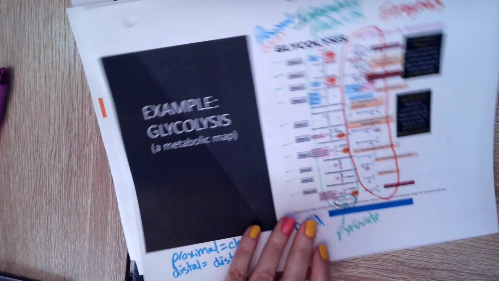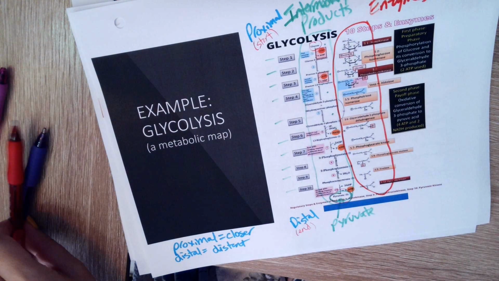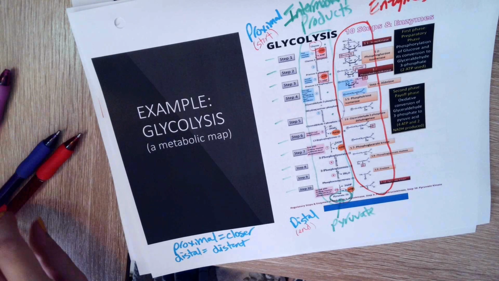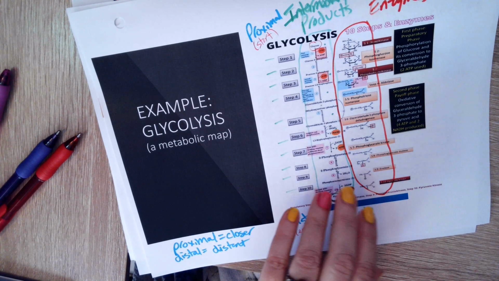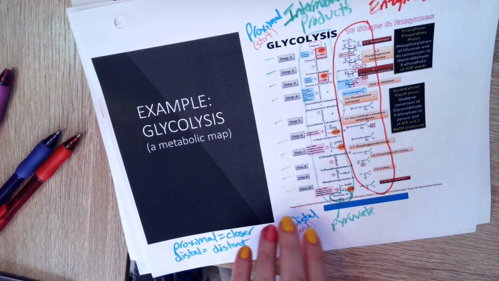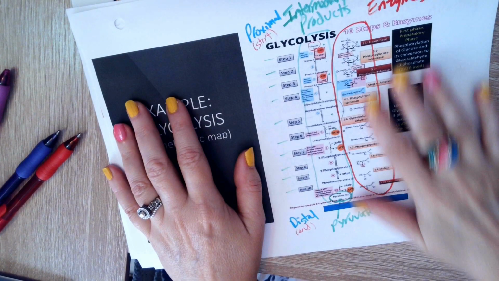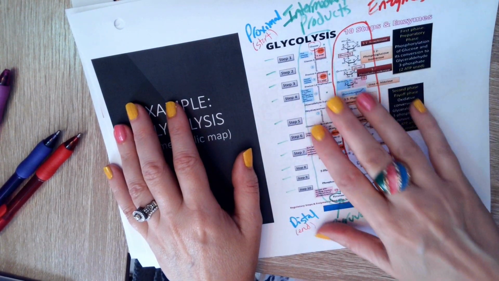Okay, now before I flash that at you, I do want to remind you that you do not have to memorize these. And the one that I'm about to show you is kind of an ugly one. It's a very complicated one, but there's a whole point to why I'm showing it to you, which is just to show you relationships between these metabolic pathways. So we see this one in all its glorious complexity of just glycolysis.